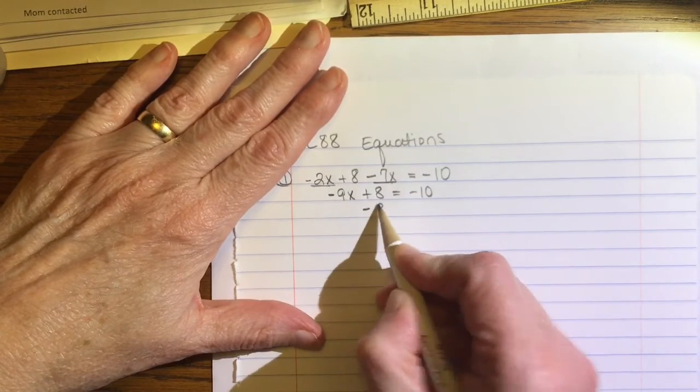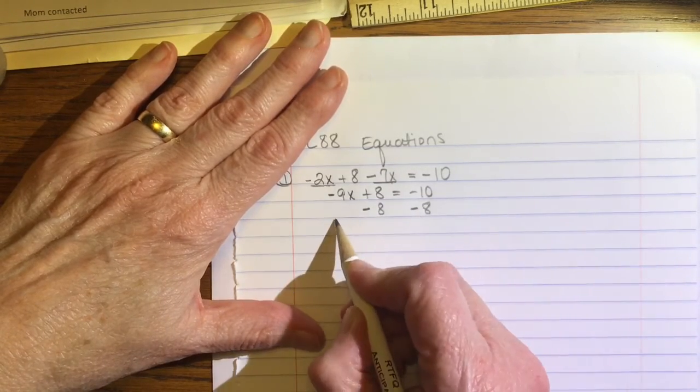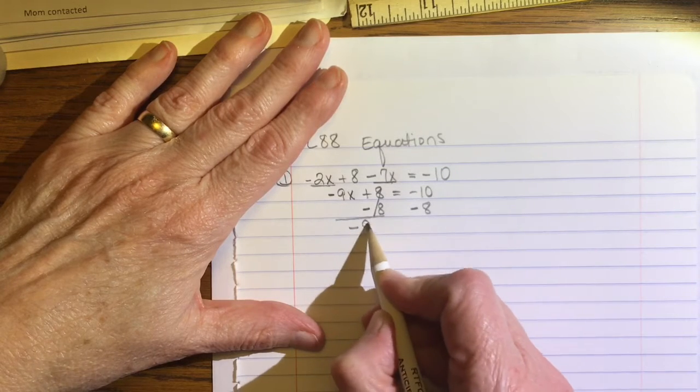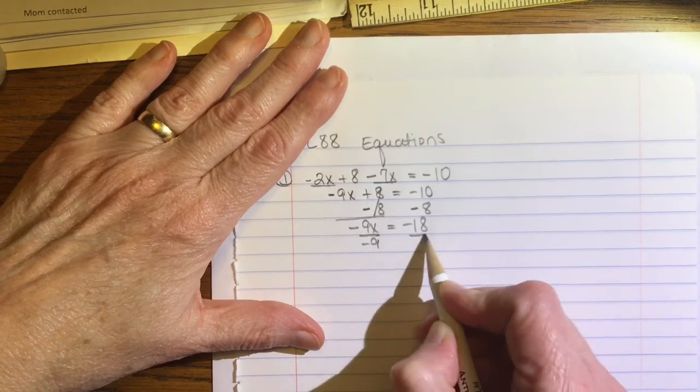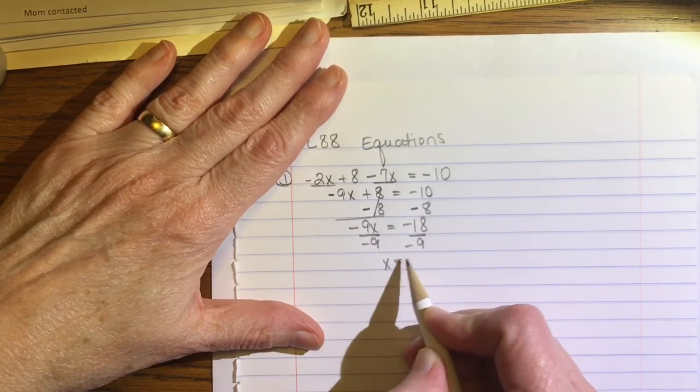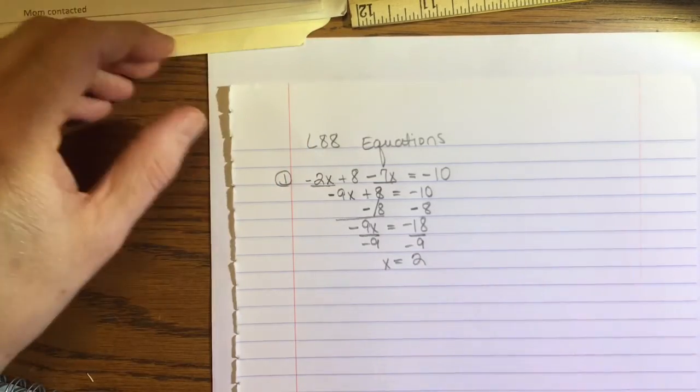And then we'll get rid of the 8, and we'll get negative 9x is equal to negative 18, divide by negative 9, and x is equal to 2. And all of these will come out even, no fractions, no decimals.